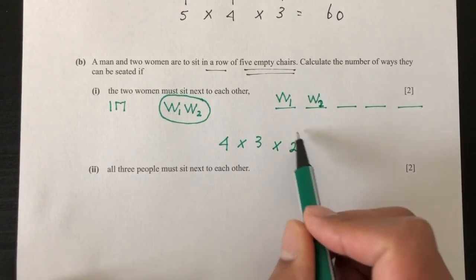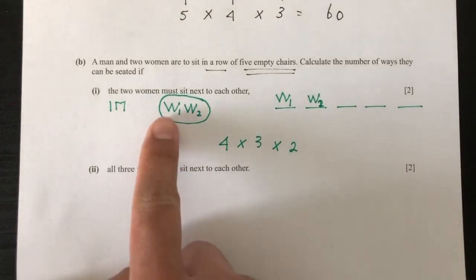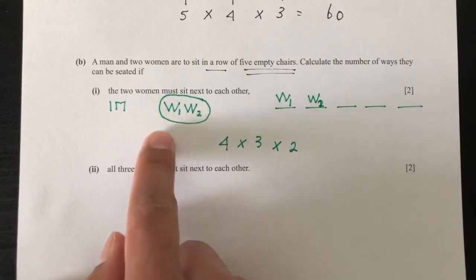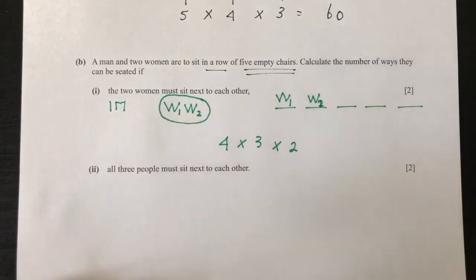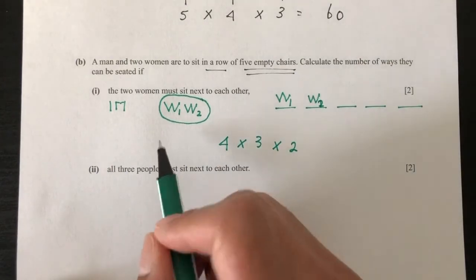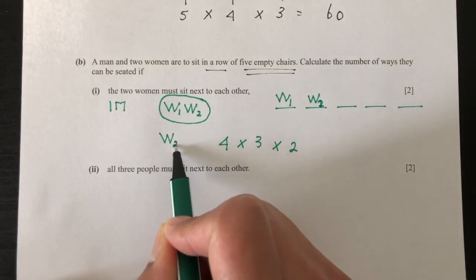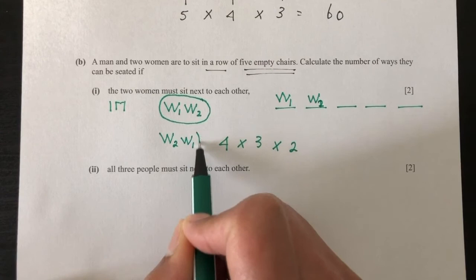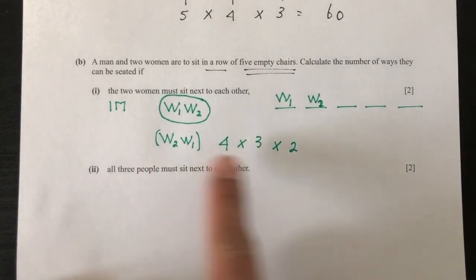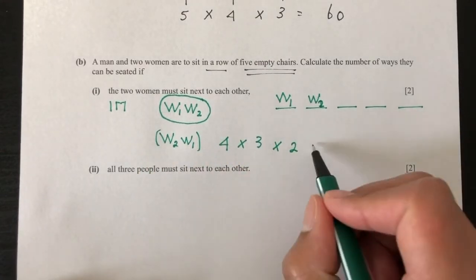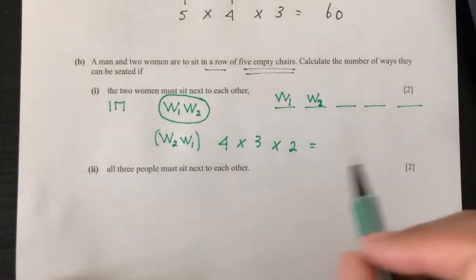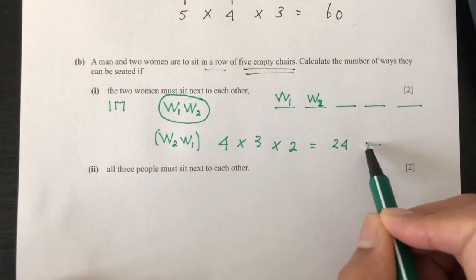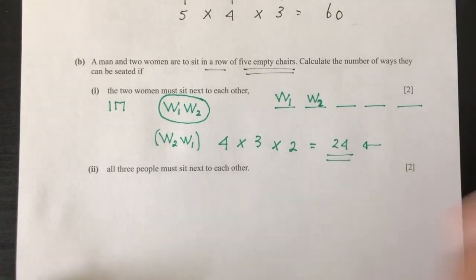So now the thing is, we have to multiply by 2. The reason why we have to multiply by 2 is because these 2 women, they are not the same. So in this case, this is first, this is second, but also it can be that woman number 2 is first and woman number 1 is second. That's why it has to be multiplied by 2. That will be 4 times 3 times 2. That should be 24. Okay, that is your answer for part 1.